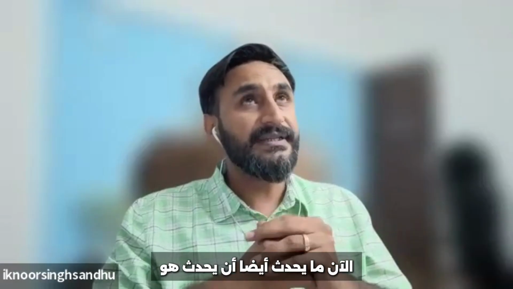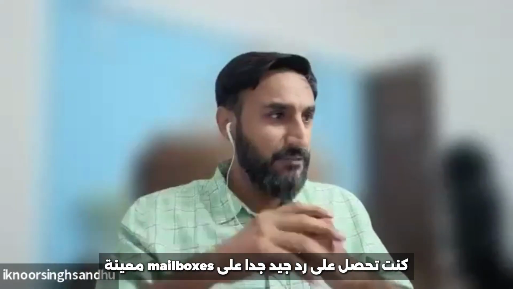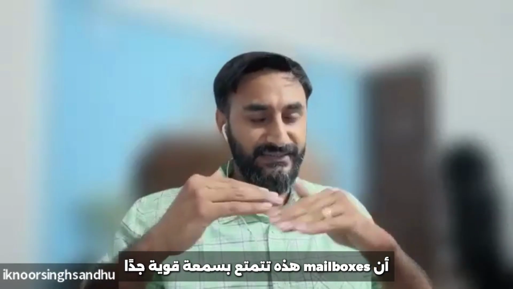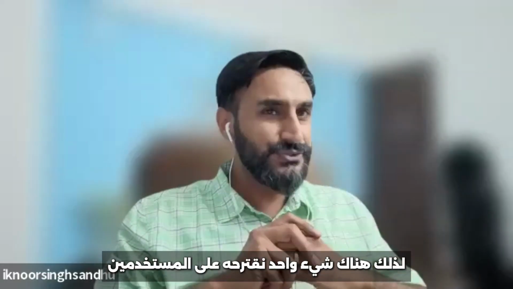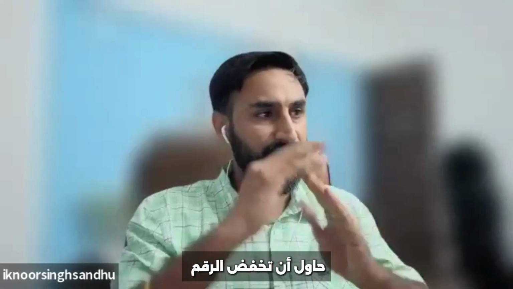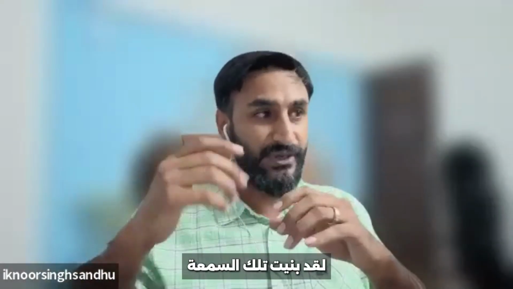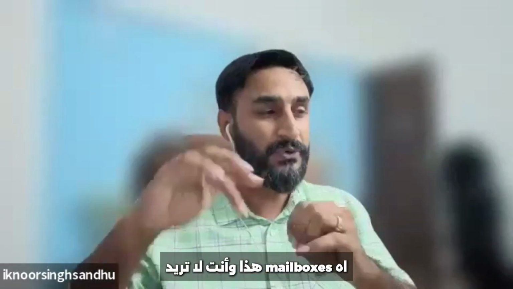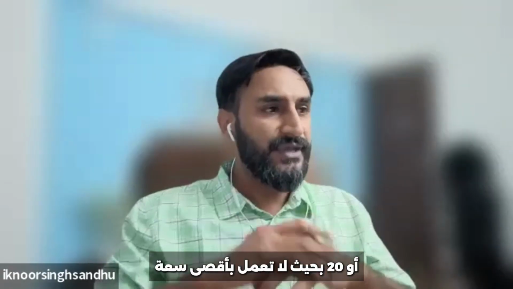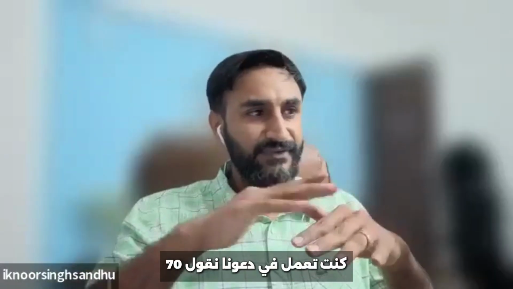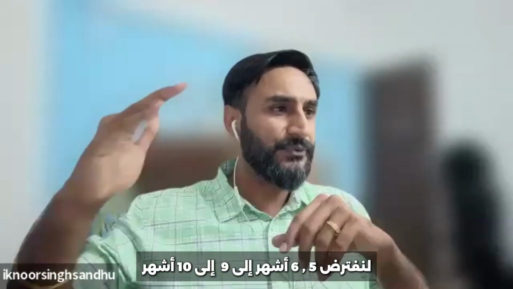Now, what is also going to happen is, let's say you have observed that you are getting very good replies on certain mailboxes. That means these mailboxes have a very strong reputation. So one thing that we suggest to users is to lower the number. For example, 25 is the maximum. Do not send at full capacity, because you have built that reputation for that mailbox, and you do not want to burn it for a very long time. So get it down to, let's say, 18, 19 or 20. You are running at 70, 80%, so that you can increase the life of mailboxes from 5, 6 months to up to 9 to 10 months.